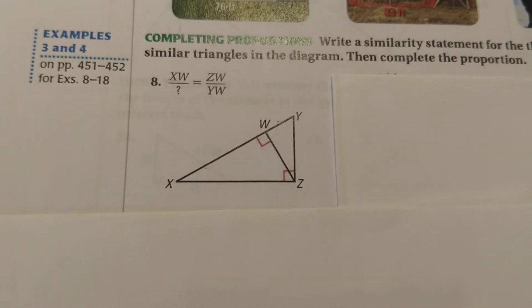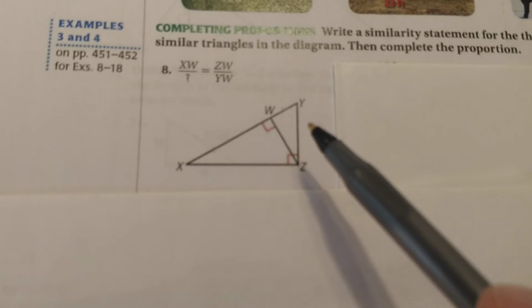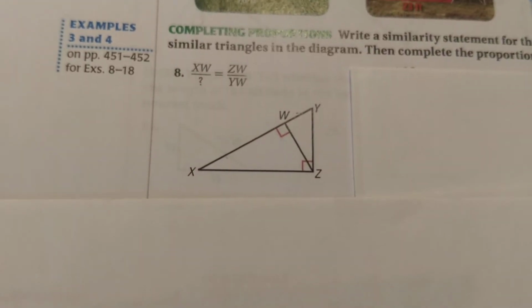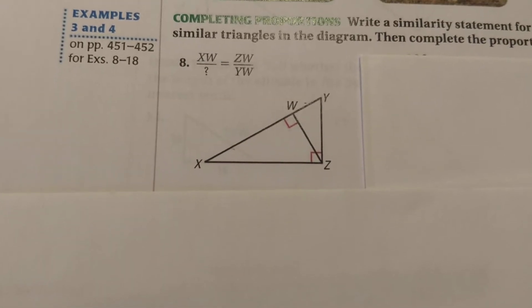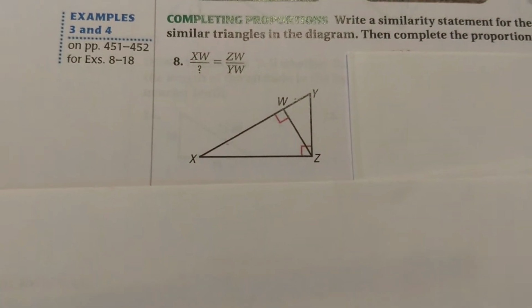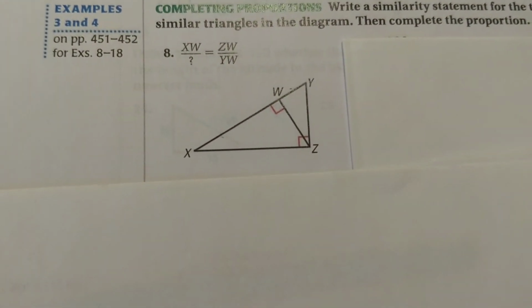We're taking a look at the different triangles that we have. Again, we have a small triangle and a medium triangle. Together they make the entire large triangle. And because they're all similar, we can create proportions with them. So we're trying to identify the missing part of this proportion as we compare these different sides.